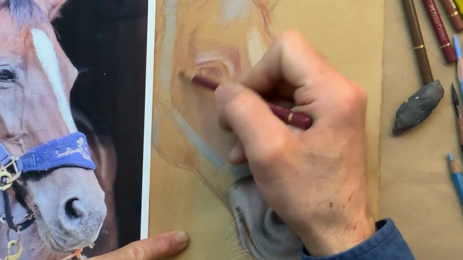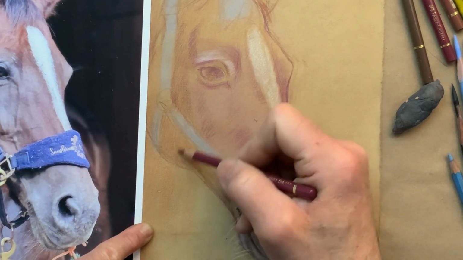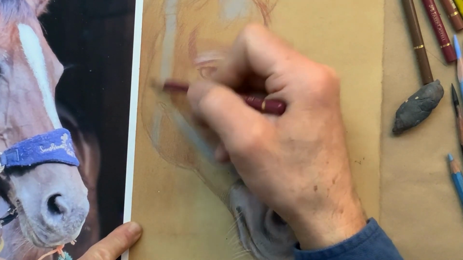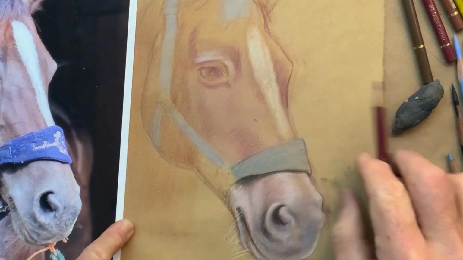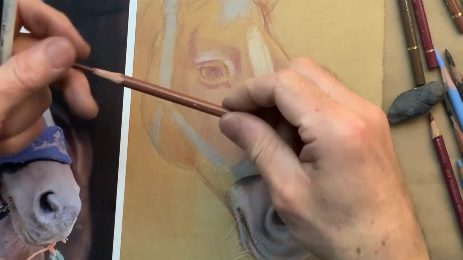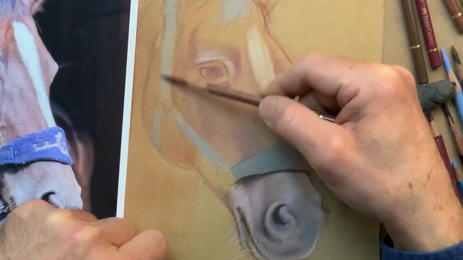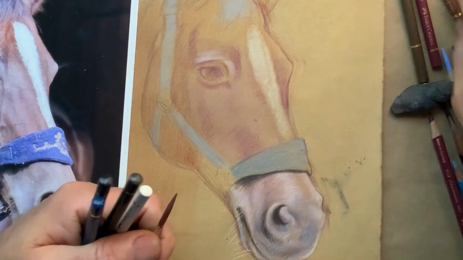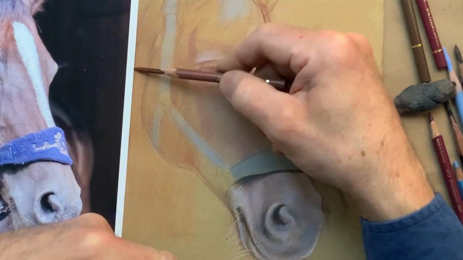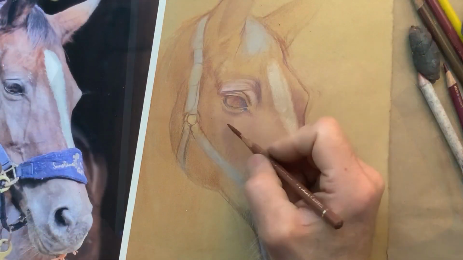Oh, this is all darker, right? This is dark, but it also has a warm glow, so I want to be careful in this area here. I want to darken it, but not necessarily with violet or gray or blue. I want to use a warmer brown. So I'm going to use a caput mortuum, which is a brown, and maybe a Venetian or Indian red. Let's see if I can find it. But I want to stay more on the brown rather than the violet in this area here.